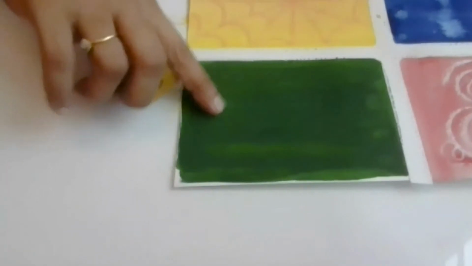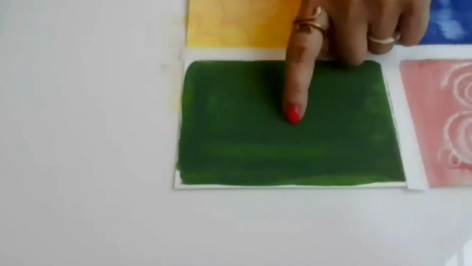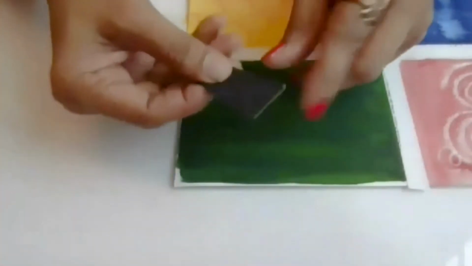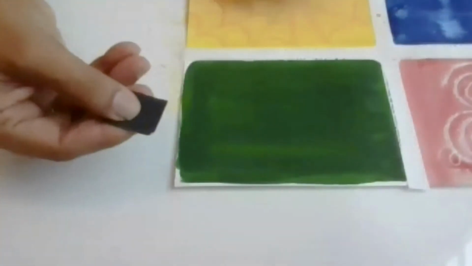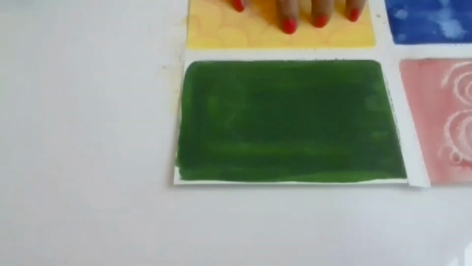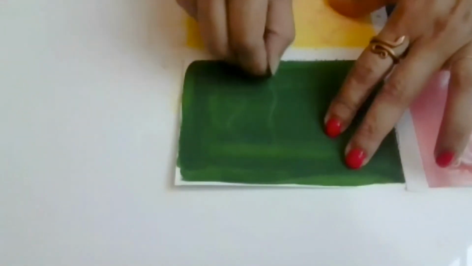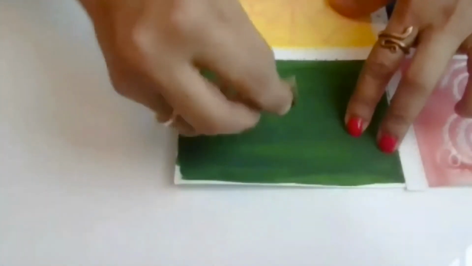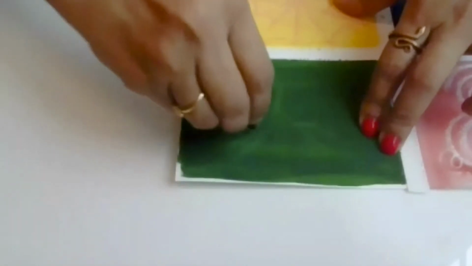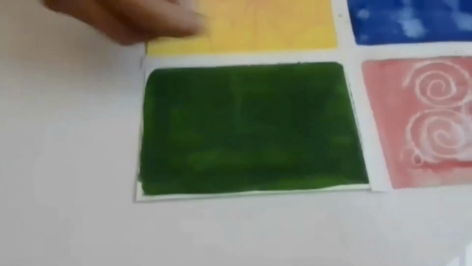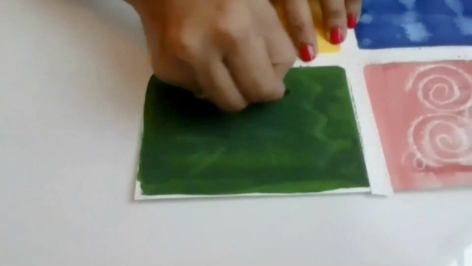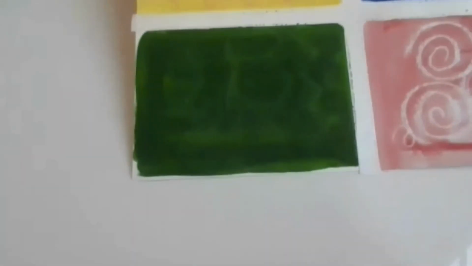So now here for the sandpaper, that rectangle is dried up completely. Now I have taken a small piece of sandpaper, fold it, and now you can just etch any design you want on this. See, this is basically, you can use it for etching. Here we go. So like this, we use it for etching. Here.